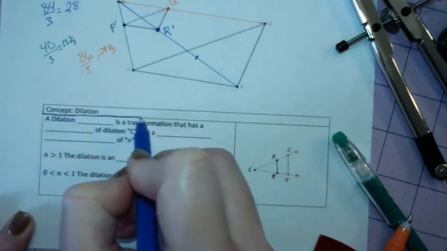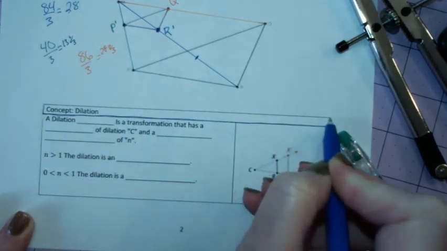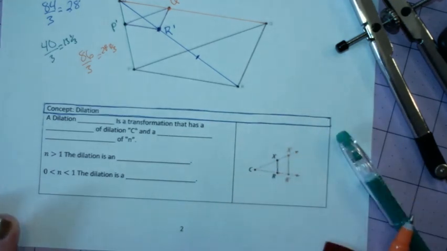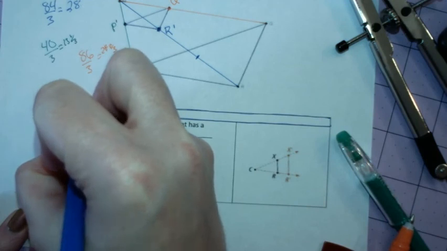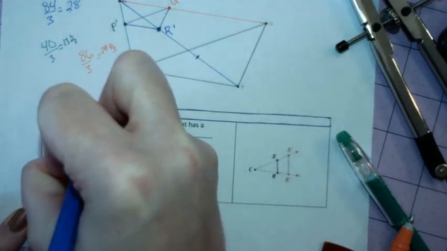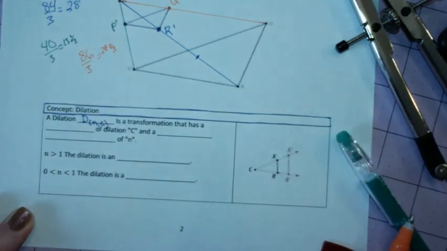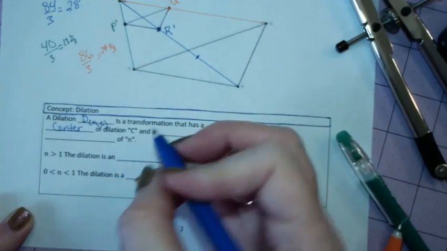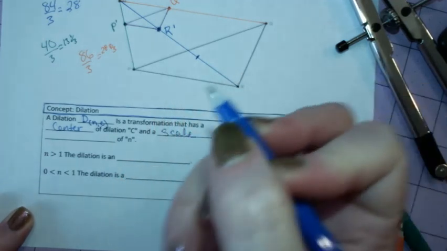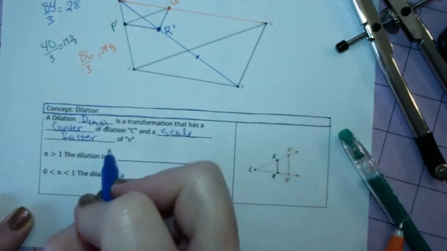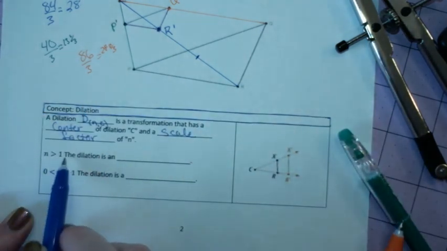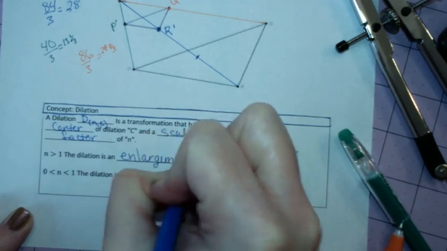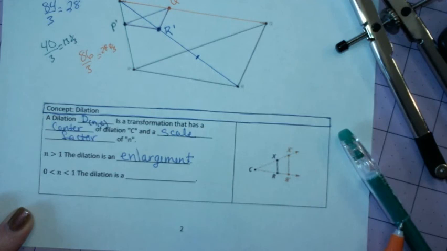I would highlight here if you've got your highlighters handy, and we can solidify the concept for dilation. A dilation with the notation D_n,C is a transformation that has a center of dilation C and a scale factor of n. If n is greater than 1, then the dilation is an enlargement. And if n is between 0 and 1, the dilation is a reduction.